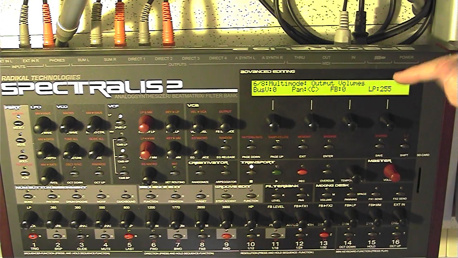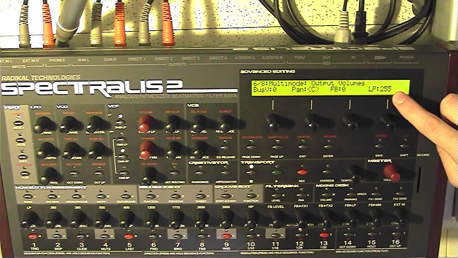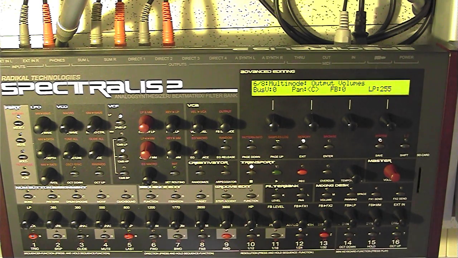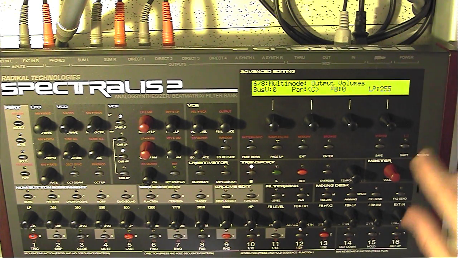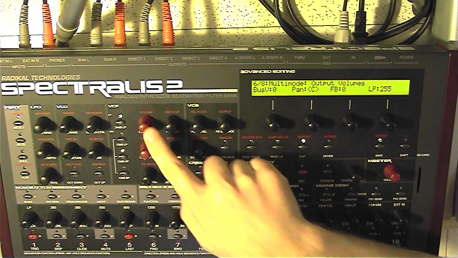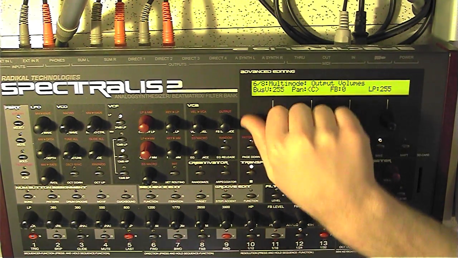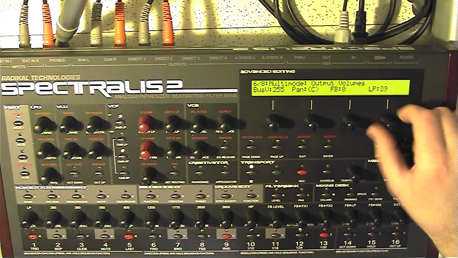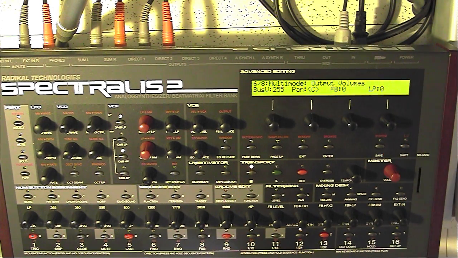Now this is actually telling us that the multi-mode filter is being routed through the low-pass filter. So the sound is bypassing, so the filter is basically open into the low-pass filter. But we want it going through the bus. So that would mean that it's being activated and you can just directly hear it. So now we can hear it.